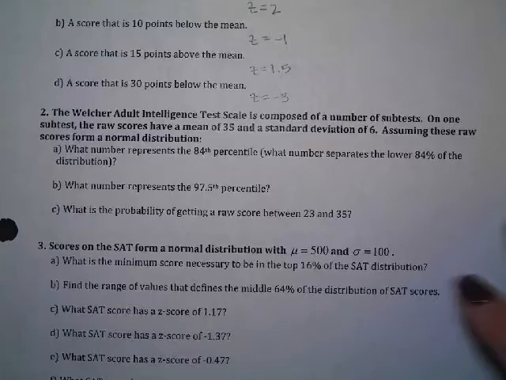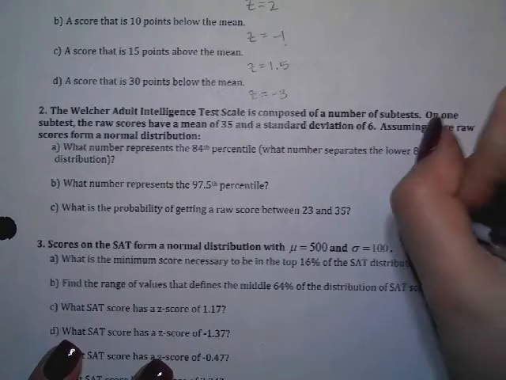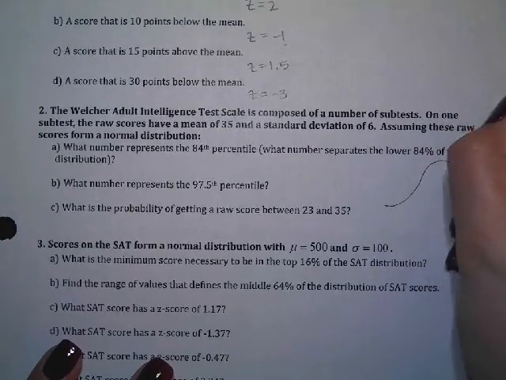This one's talking about an adult intelligence test. So on one subtest, the raw scores have a mean of 35 and a standard deviation of 6. Assuming these raw scores form a normal distribution, what number represents the 84th percentile? So we're going to go ahead and draw a normal distribution right here.